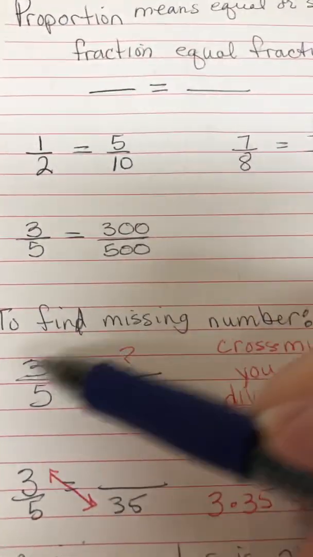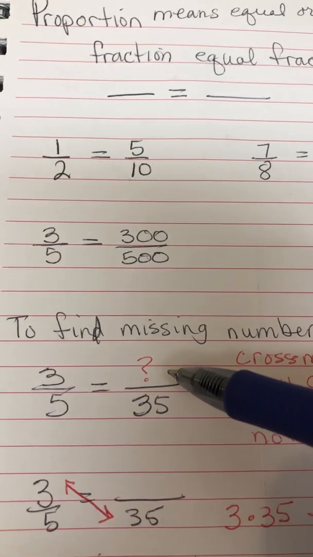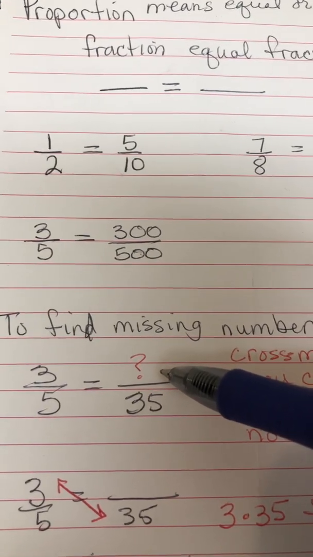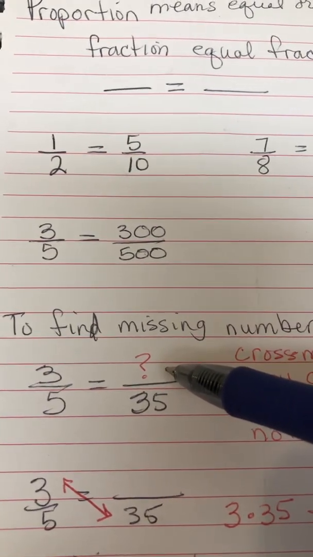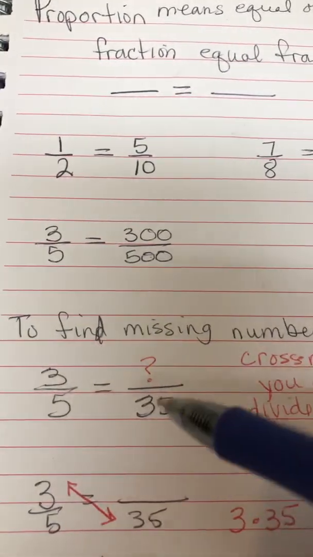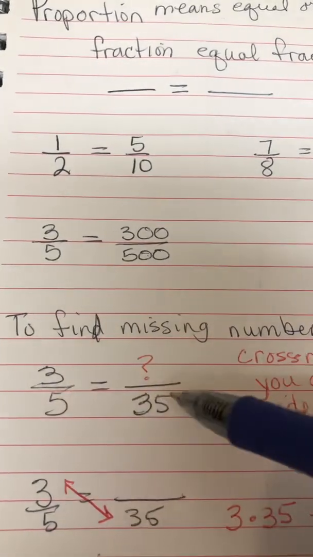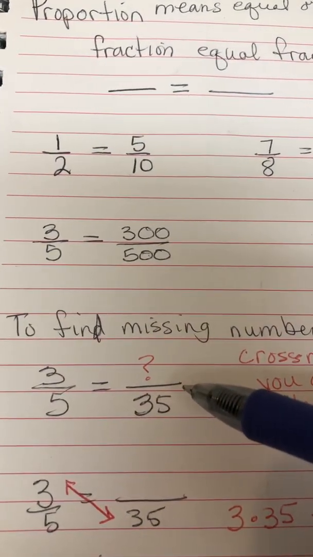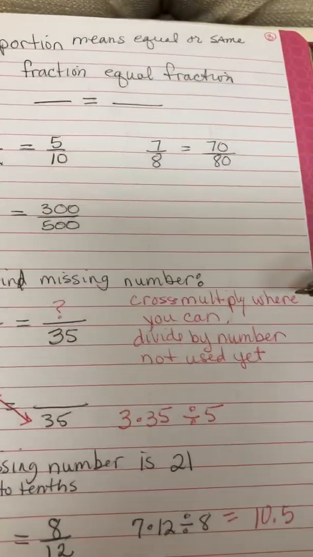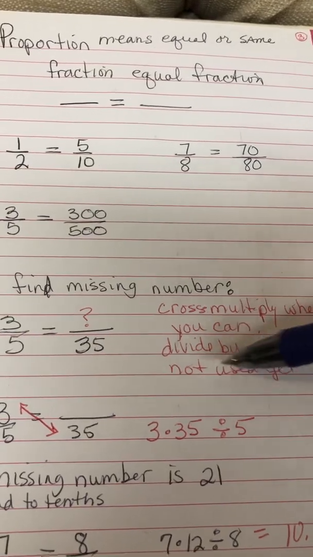So if we have a setup where we're trying to find a missing number, and we do this with rates and ratios and other situations, percentages and stuff, we usually know 3 of the numbers and we don't know the 4th, and we need to figure out what number should be there to make these equal to each other, or make these be proportional to each other. So to find the missing number, this is what you do. You cross multiply where you can, and then you divide by the number not used yet.